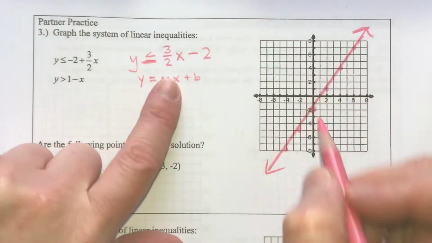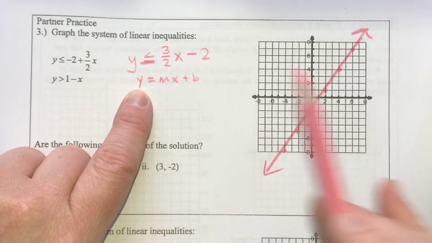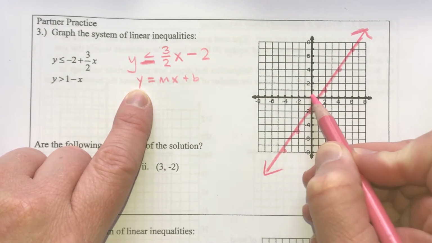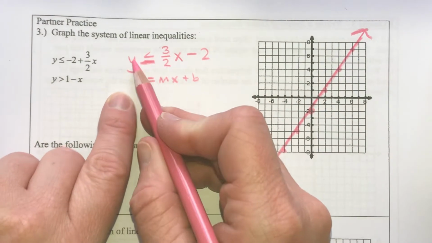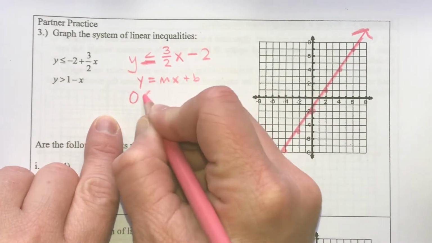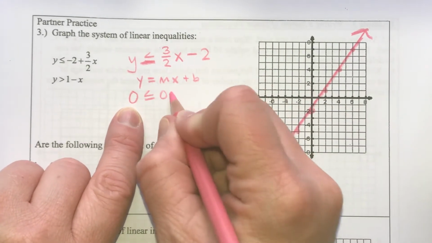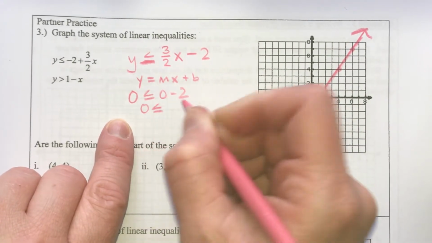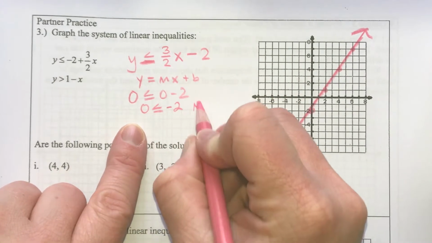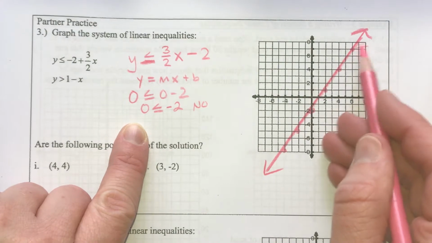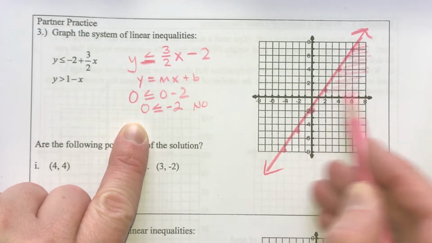Now, this is how you can know which side of your graph to shade. You can test a point like 0, 0. And so if I did that, I'd plug in 0 here. Is 0 less than or equal to? Well, anything times 0, if I'm testing this point, would be 0. Is 0 smaller than -2? No, so we're not going to shade this side of the graph. We're going to shade the other side, which would be this region here.